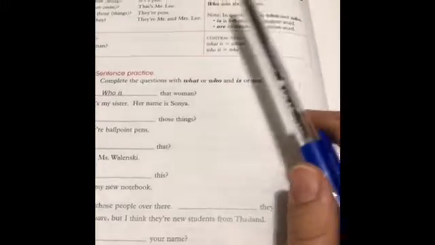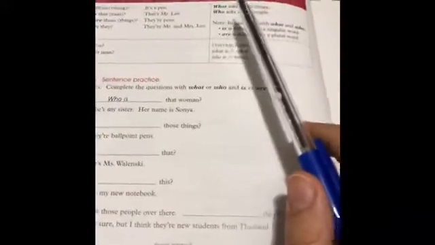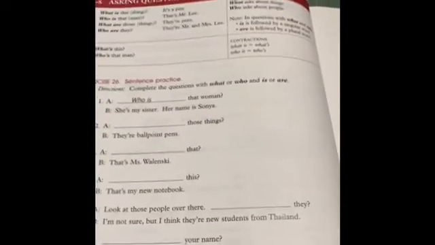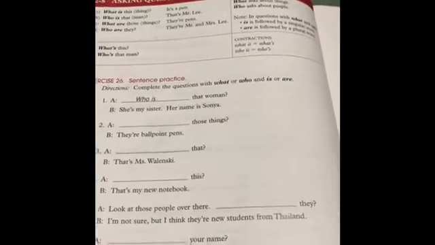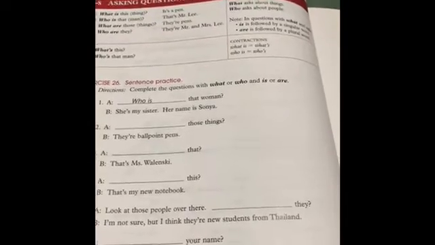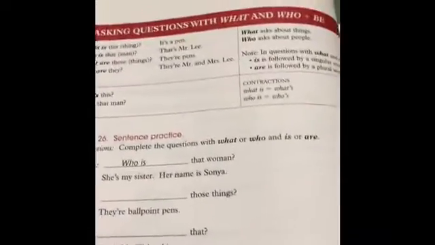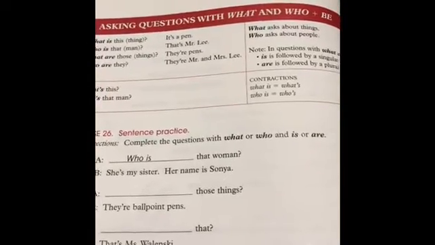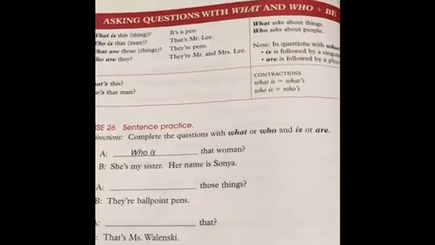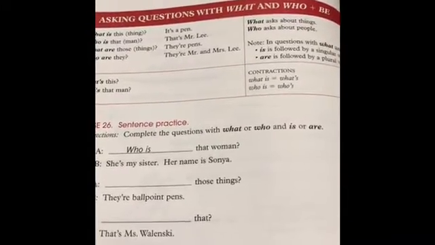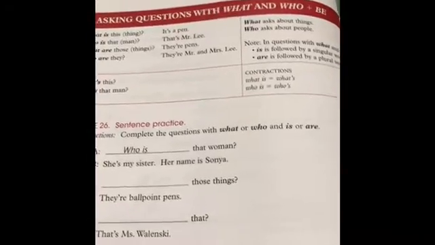Here, asking questions with what and who plus be. What is the difference between what and who? What we use for questions when we are talking about things, when we ask about things. But who asks about people. When I say, what is this? It's a pencil. Who is that? That's Mr. Lee. What are those? They are pens. Who are they? They are Mr. and Mrs. Lee.